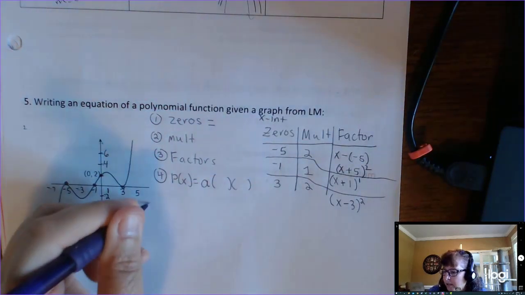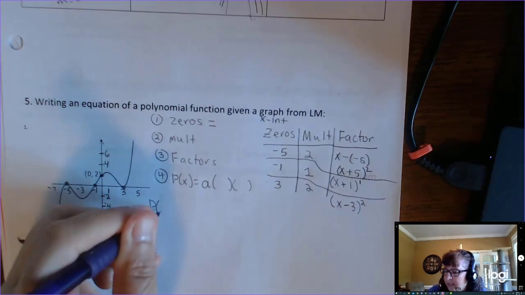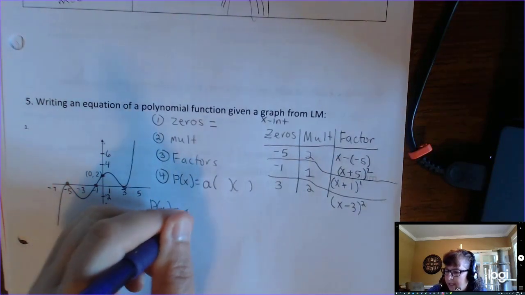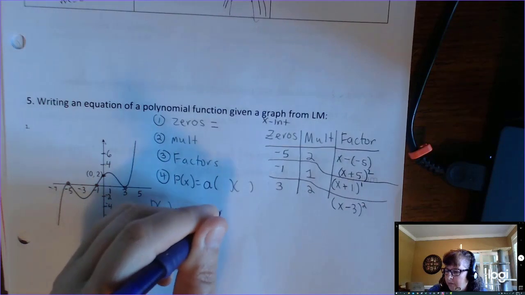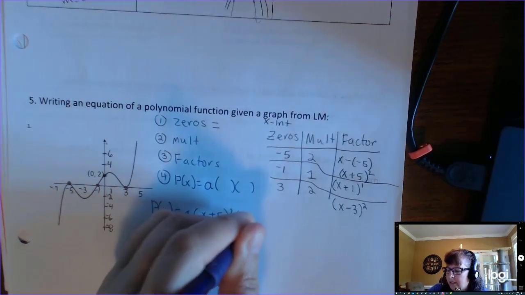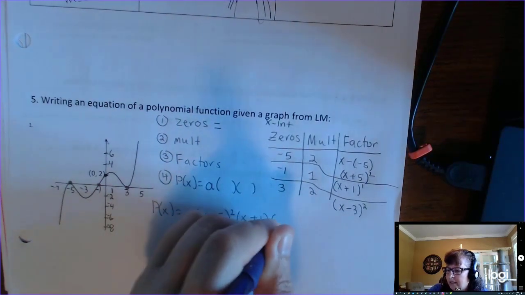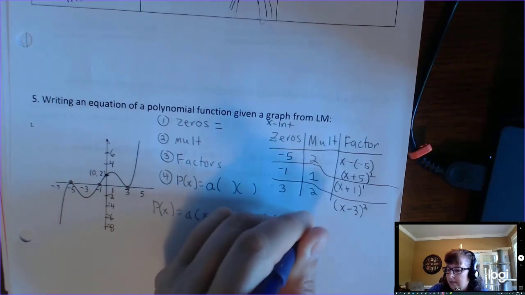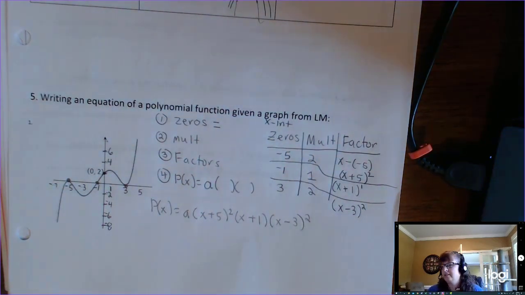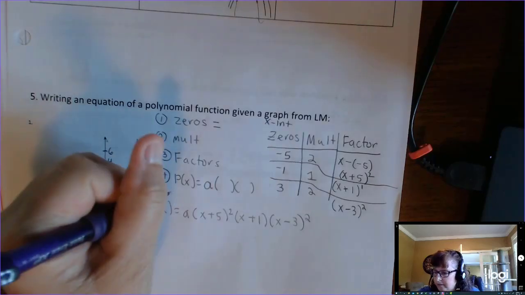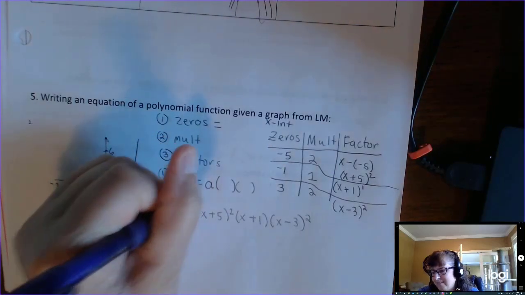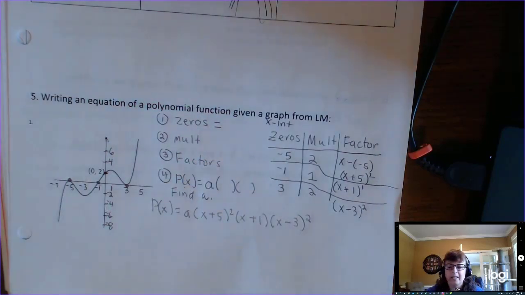Okay, so our polynomial is p of x equals a times x plus 5 quantity squared times x plus 1 times x minus 3 squared. Now what is that a? That a is very important, and people sometimes forget to find it.